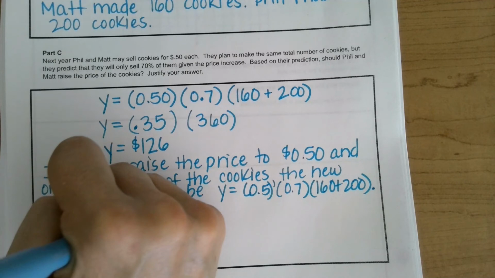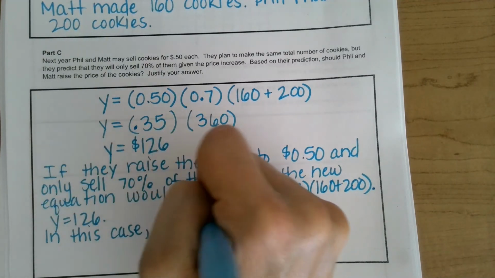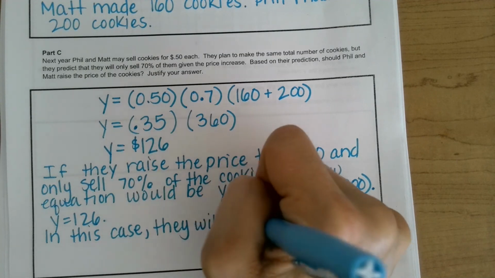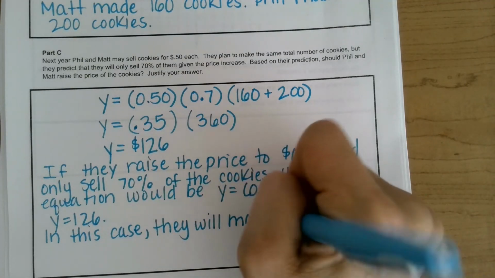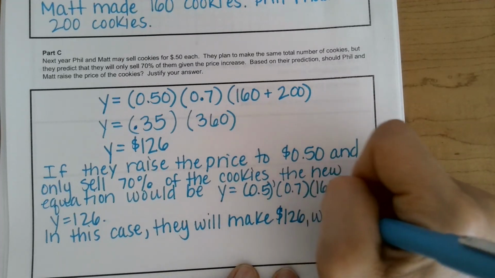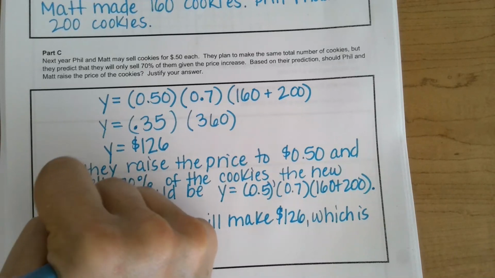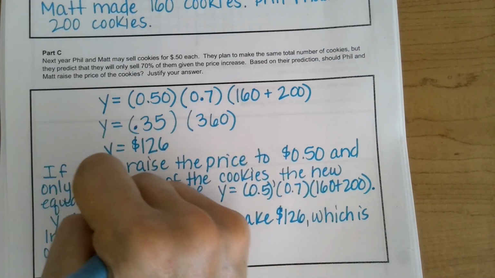In this case, they will make $126, which is over $50 more than last year.